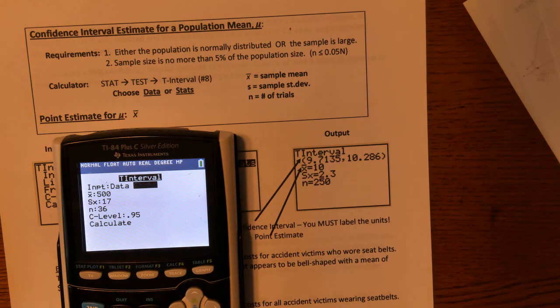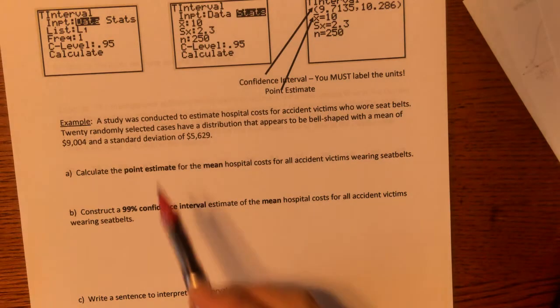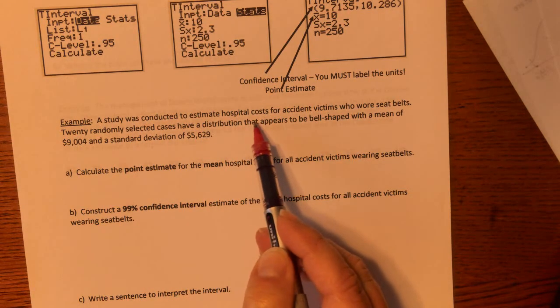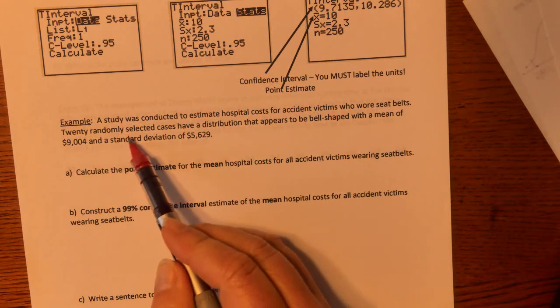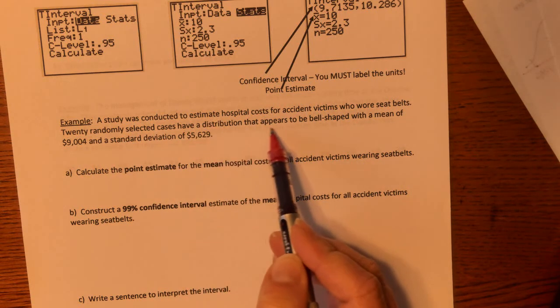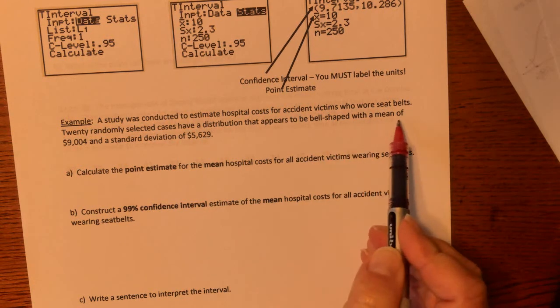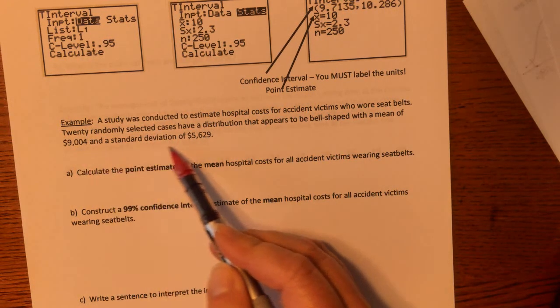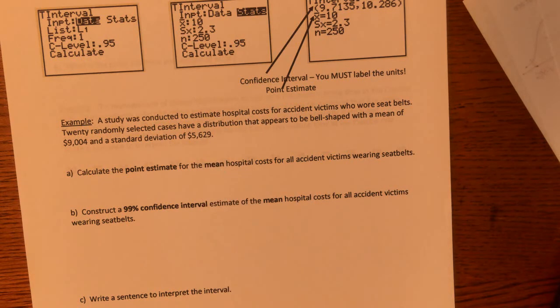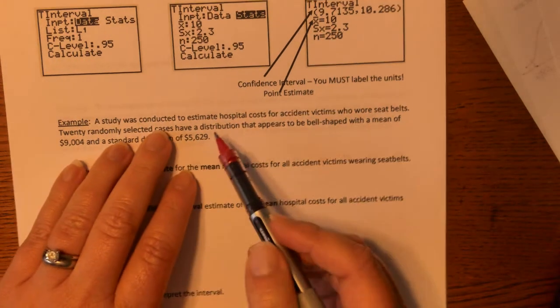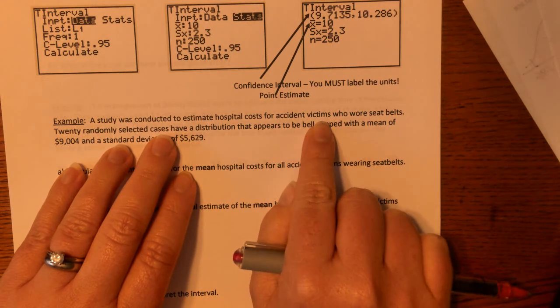In this first example, a study was conducted to estimate hospital costs for accident victims who wore seat belts. 20 randomly selected cases have a distribution that appears to be bell-shaped with a mean of 9,004 and a standard deviation of 5,629. A couple of things to notice there. Hospital costs for accident victims who wear seat belts.